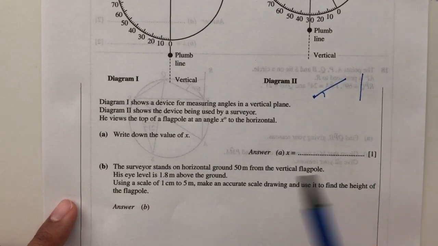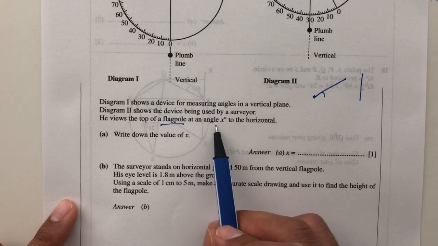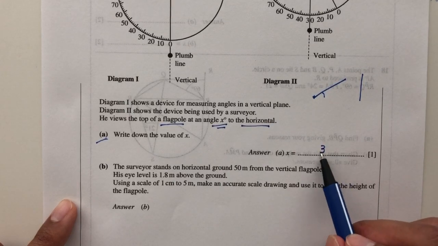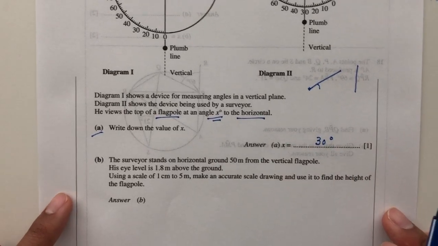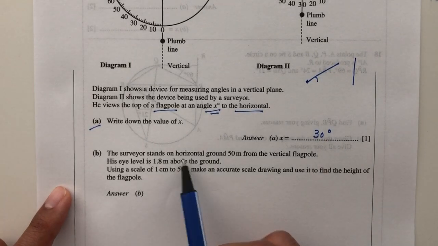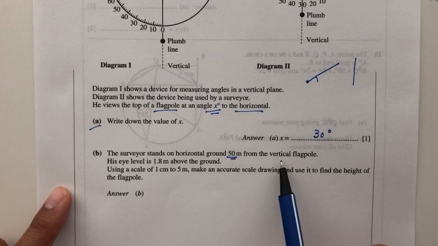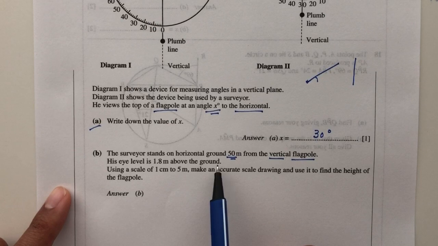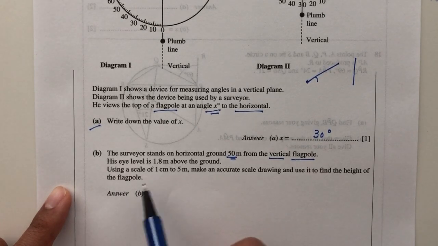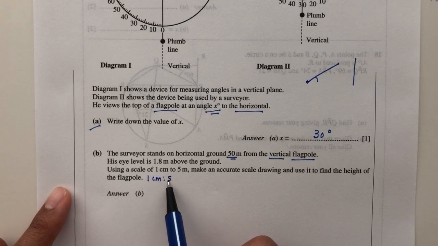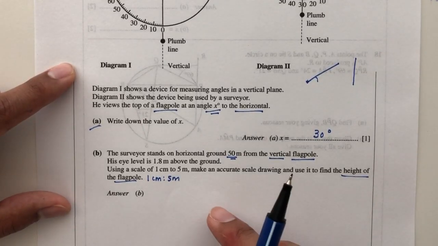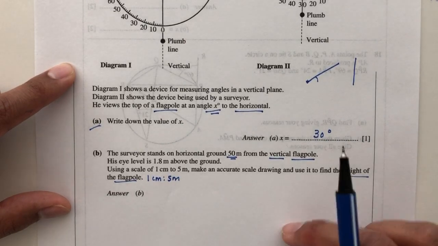Okay, part A, it says he views the top of a flagpole at an angle x to the horizontal. Write down the value of x. As we have seen, it is 30 degrees. Now part B, it says the surveyor stands on horizontal ground 50 meters from the vertical flagpole. His eye level is 1.8 meters above the ground. Using a scale of 1 centimeter to 5 meters, make an accurate scale drawing and use it to find the height of the flagpole. So basically we have to draw the image of what's happening and then measure the height of the flagpole.